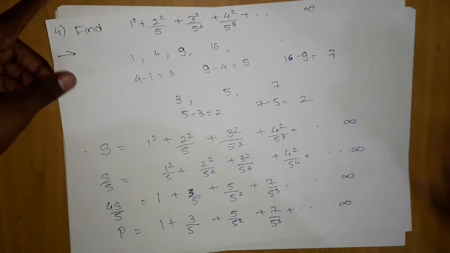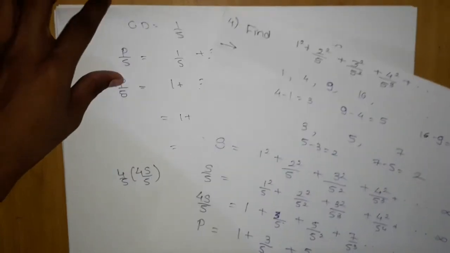So this problem was a double AGP type problem, and we will move on to the next question. These series topics are very important and you should be strong in them, because in exams these series questions are very important. Now let's move on to the next problem.